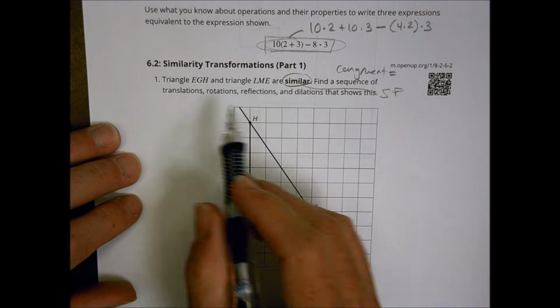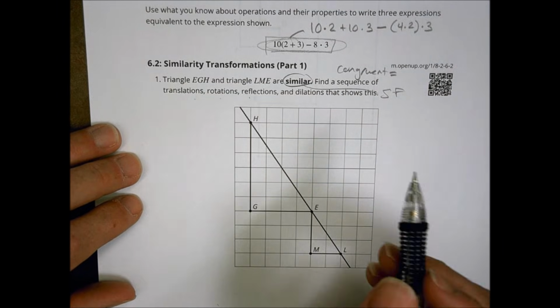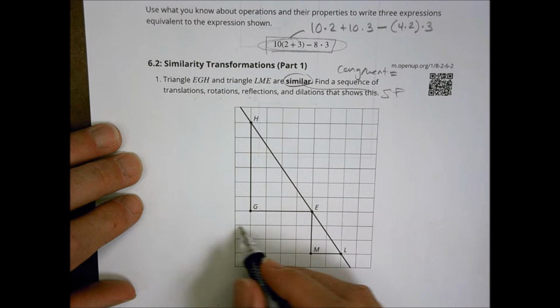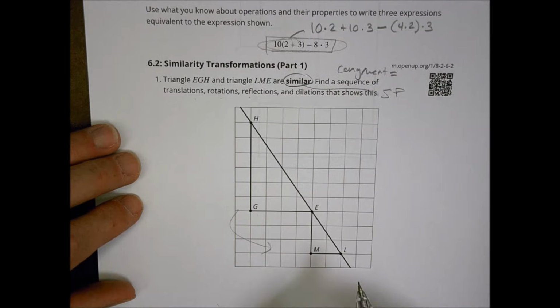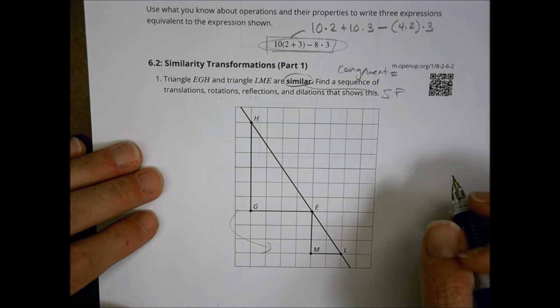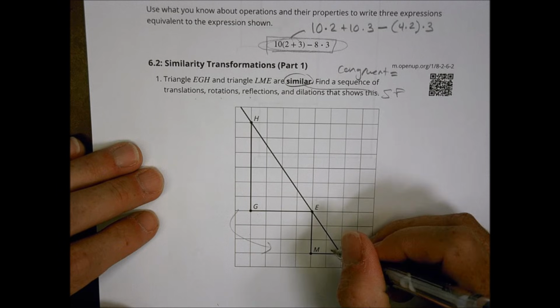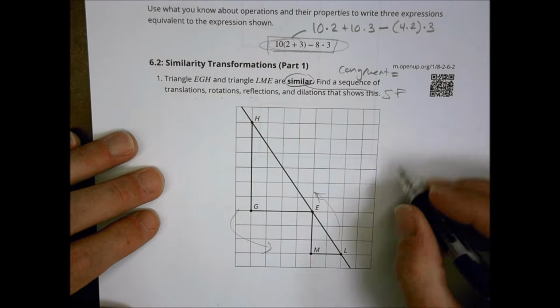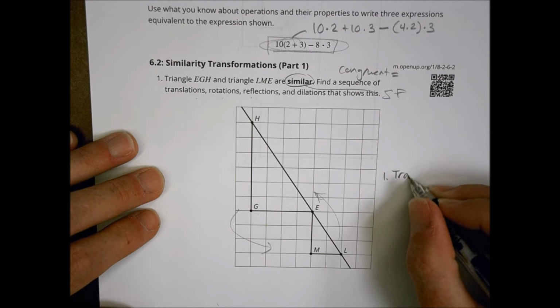It says find the sequence of translations, rotations, reflections, and dilations that show this. How do you get from this one down to there? What's taking place? There are different ways to do this. It says they're similar, so if I take the smaller one, I can move it up to the larger one by first of all translating.